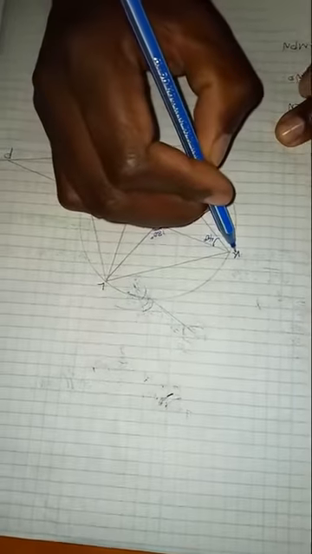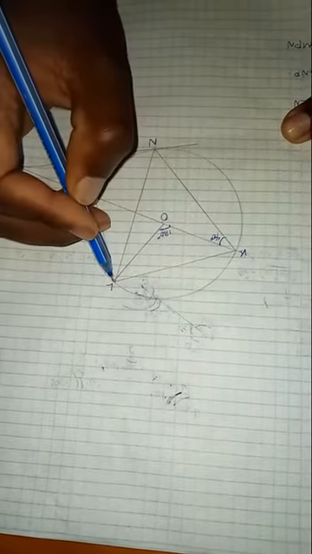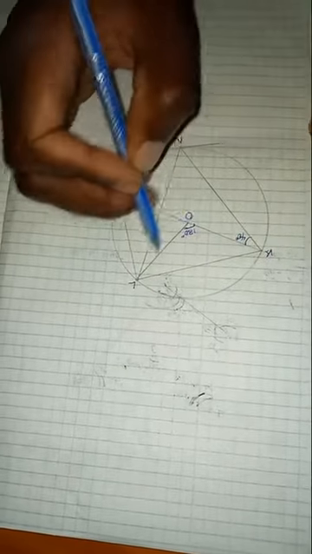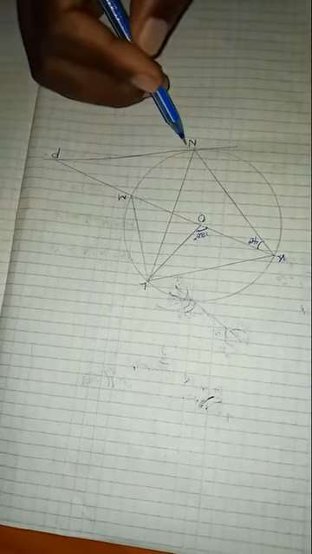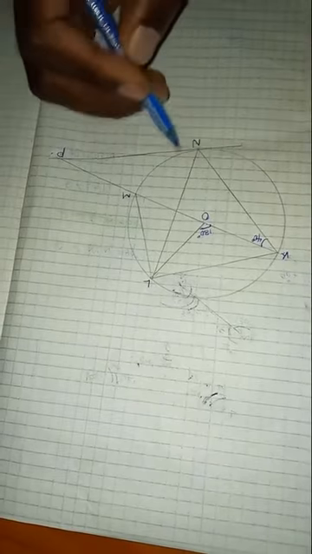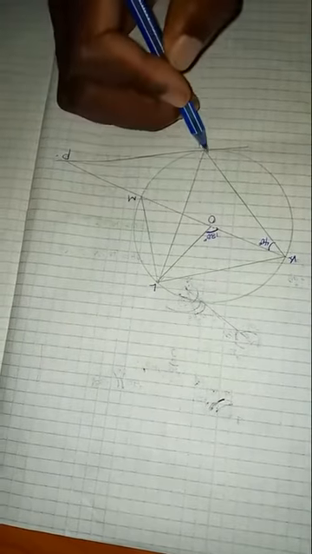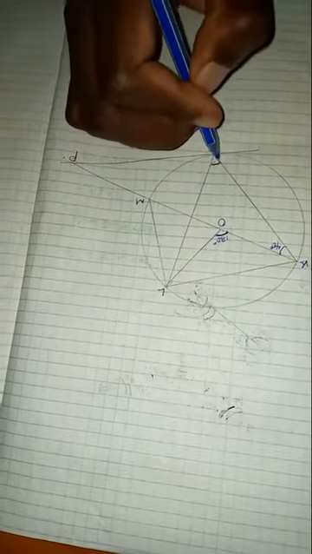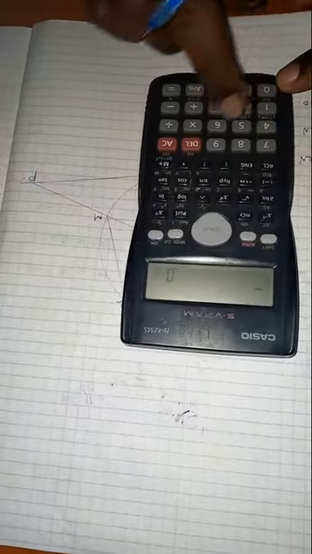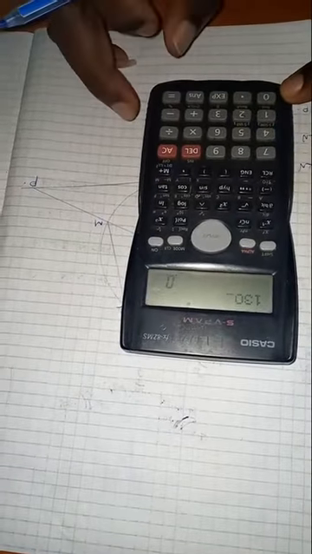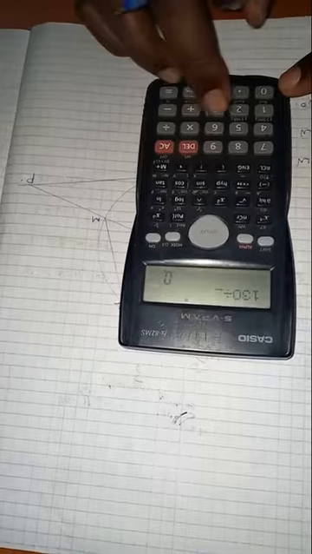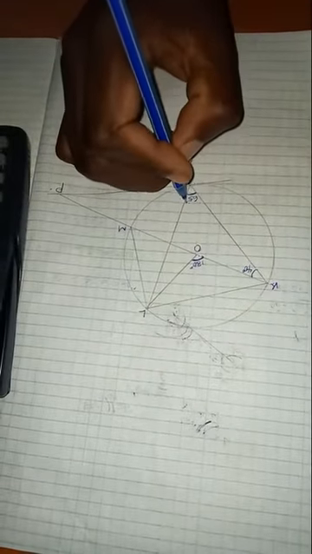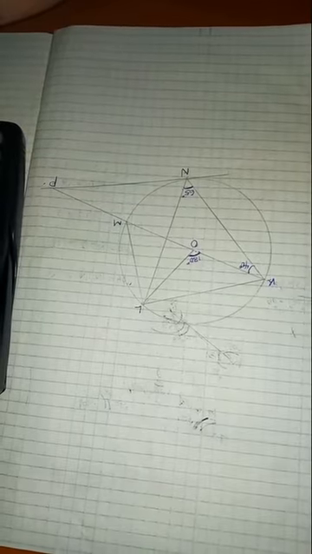For example, you have chord KR, it subtends an angle of 130 at the center and another angle at N. This angle should be twice this angle. So for you to get this angle, you take your calculator and it's going to be 130 divided by 2. So this angle should be 65 degrees.